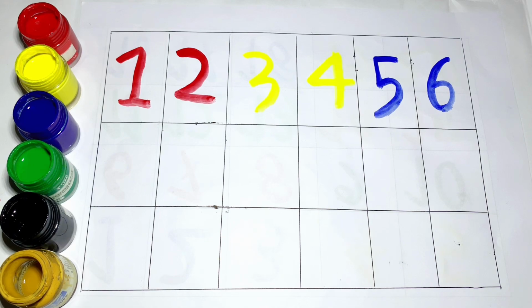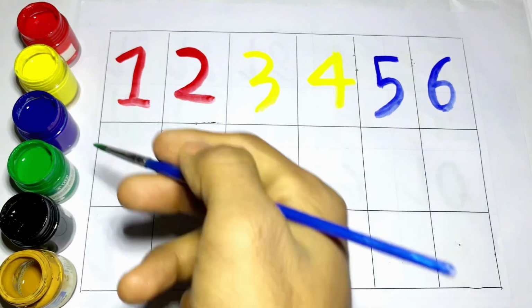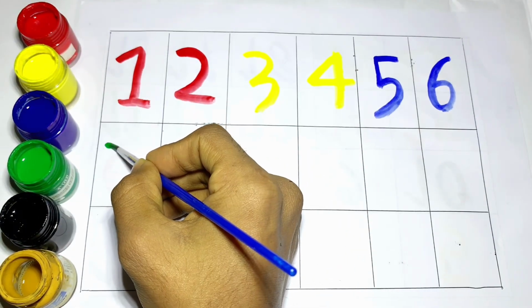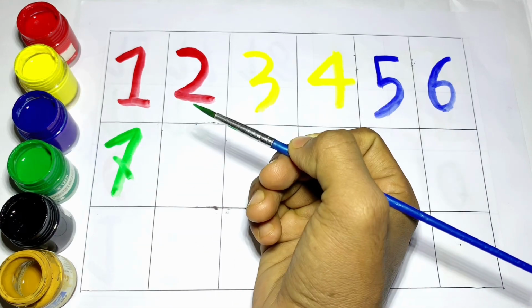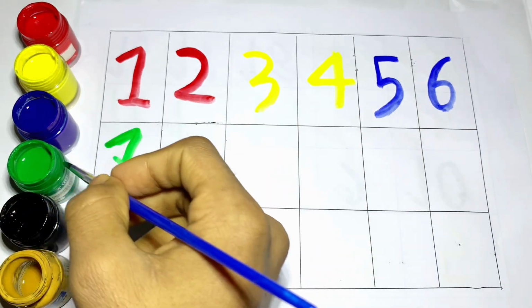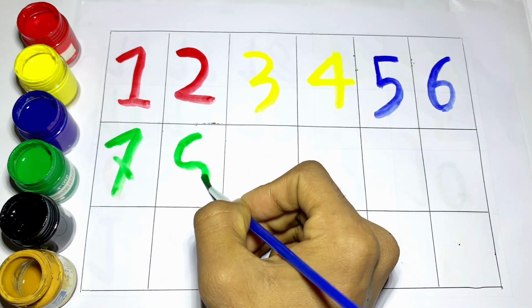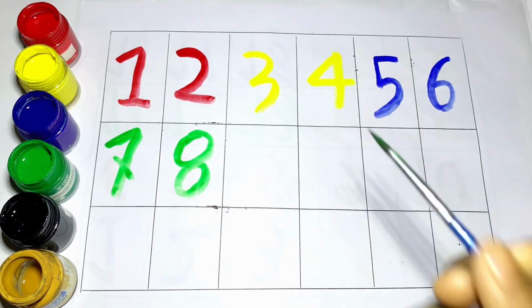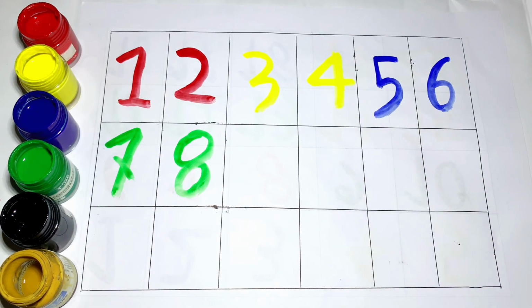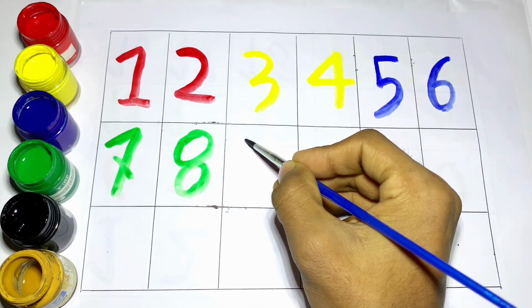Kids, now draw 7. The number 7, and use green color. S-E-V-E-N, 7. Kids, again use green color and draw 8. E-I-G-H-T, 8. Kids, now draw 9. The number 9, and use black color.